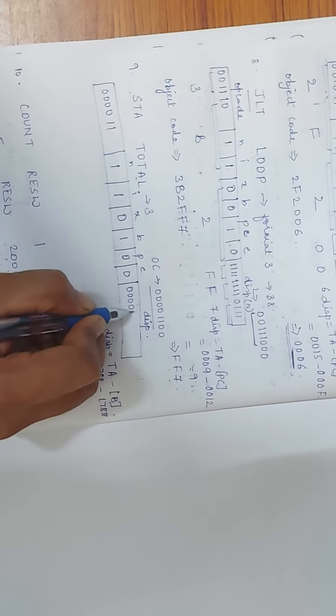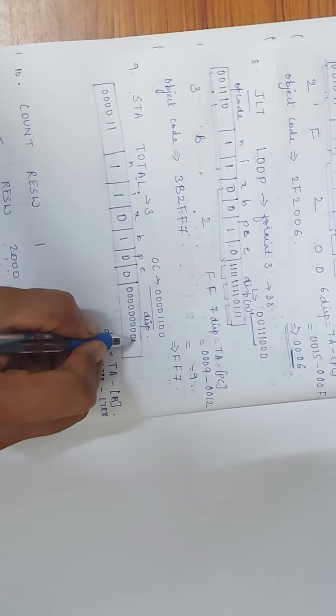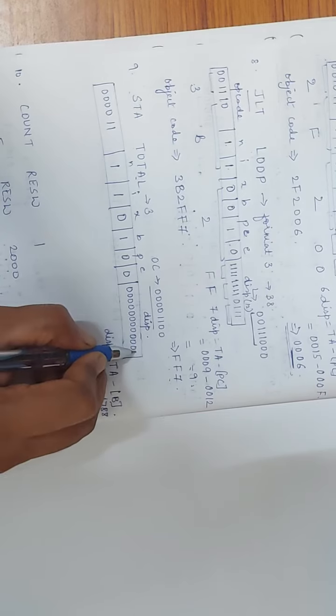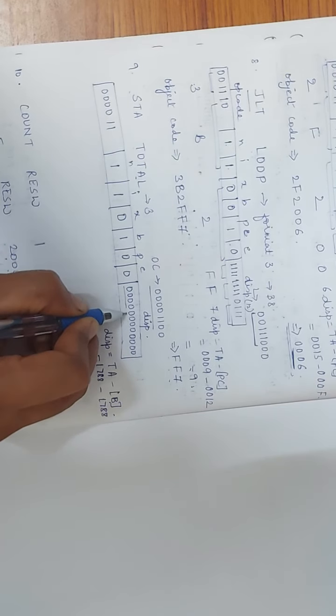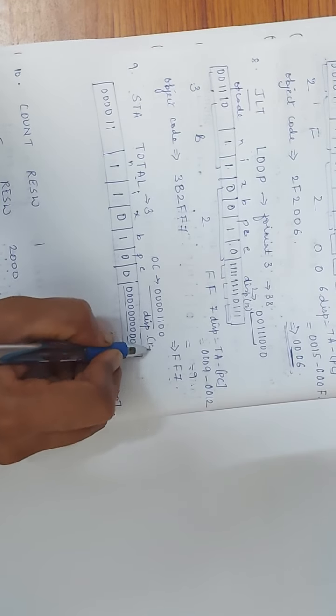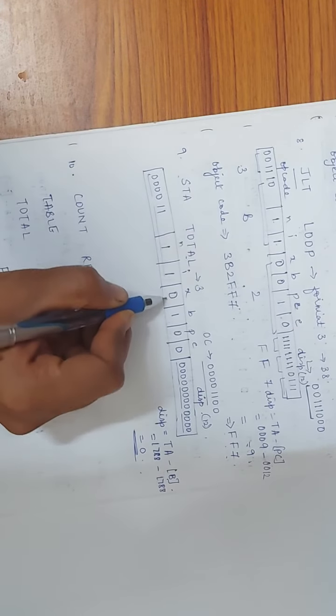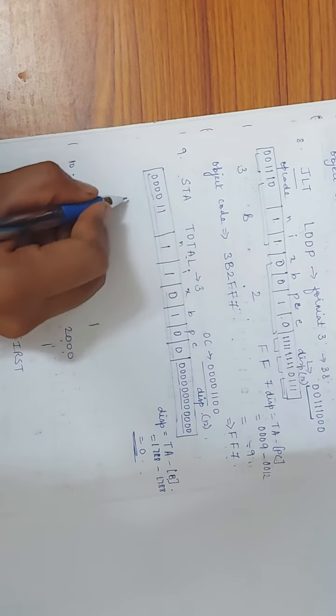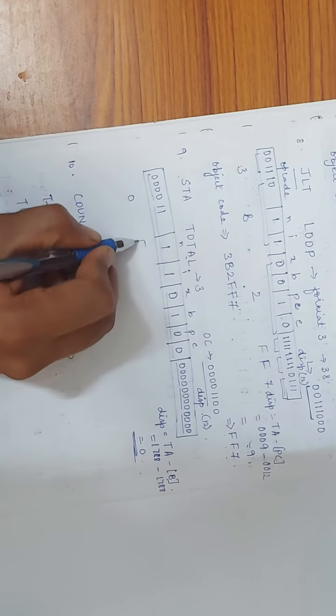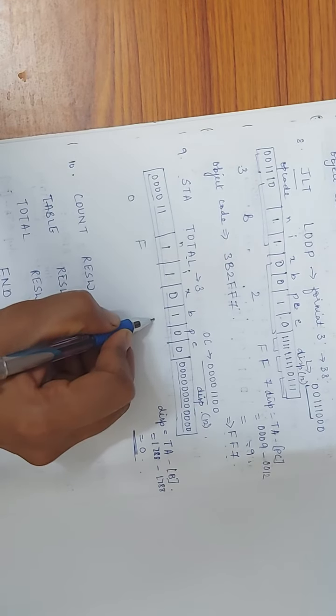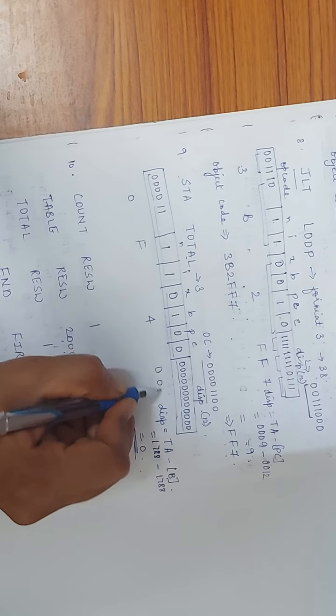So just enter 12 bits, sorry. 1, 2, 3, 4, 1, 2, 3, 4, 1, 2, 3, 4 for 0. Now we are going to group it together to generate the object code. It is 0, F, 4, 1, 2, 3, 0.